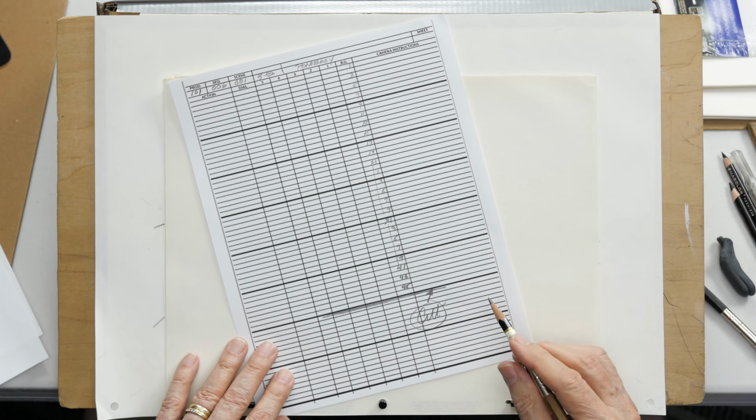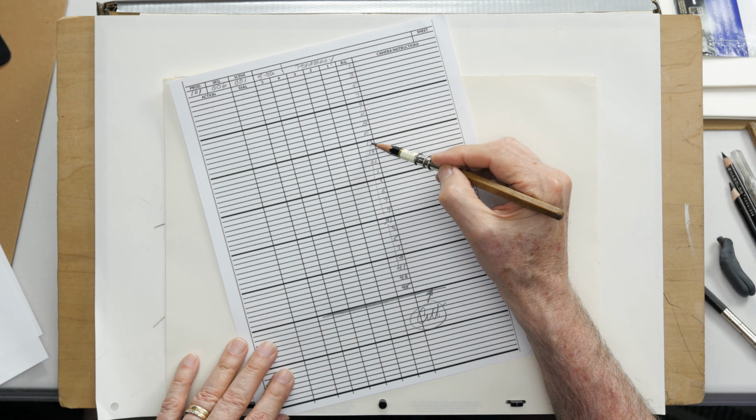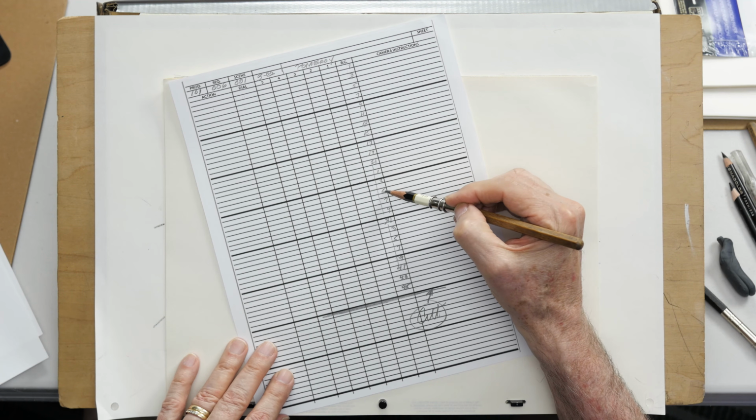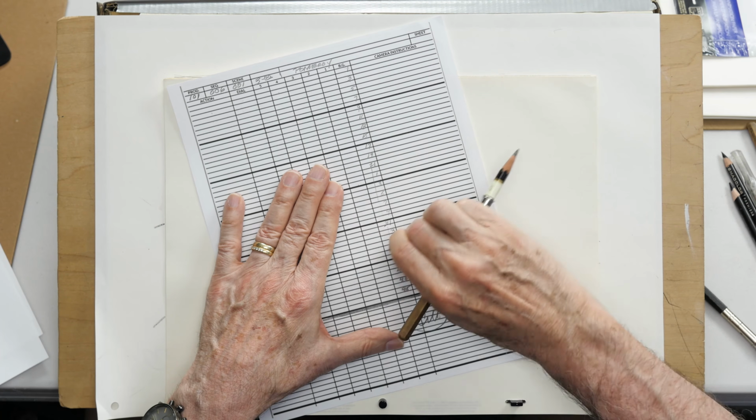45. So 1, 3, 5, 7, 9, 1, 3, 5, 7, 9, 1, 3, 5, 1, 3, made a mistake. This should come out to about 48 frames.